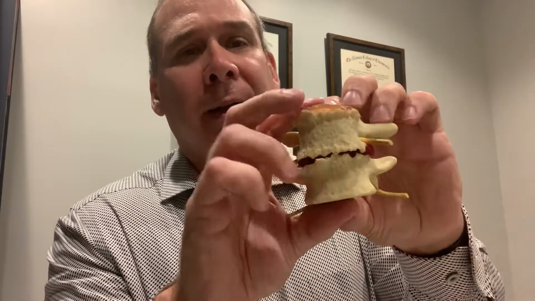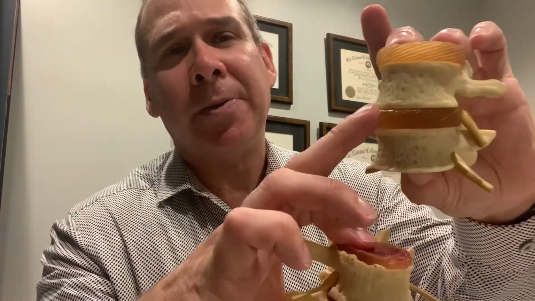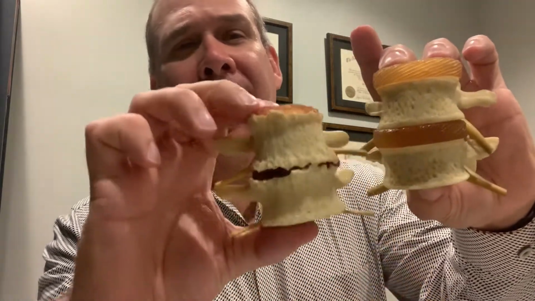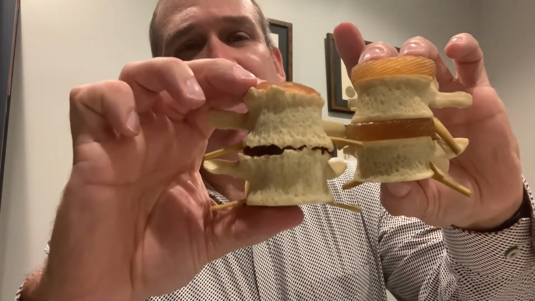But this is something that on an x-ray you would see the space between the two bones gone, as opposed to this spine right here, where on an x-ray you would see the nice space in between, because you can't see on an x-ray the actual disc, but you see the space that the disc creates. And on this one you can see how that disc space is gone, and you would see two bones almost touching each other.